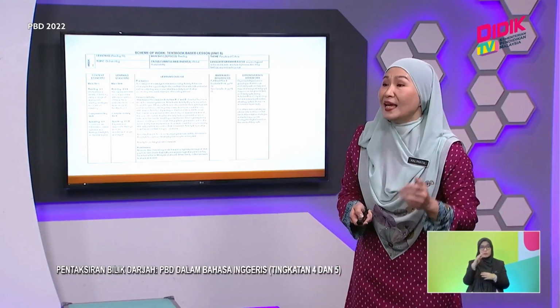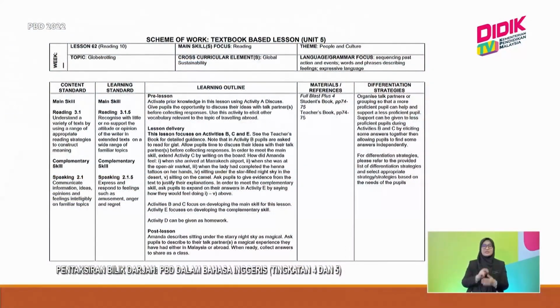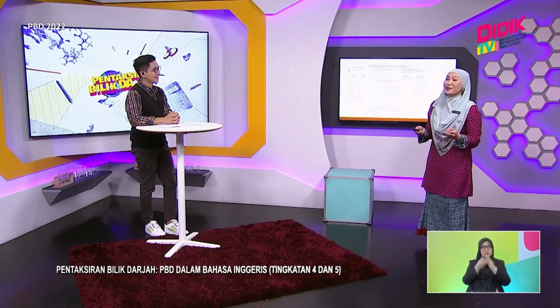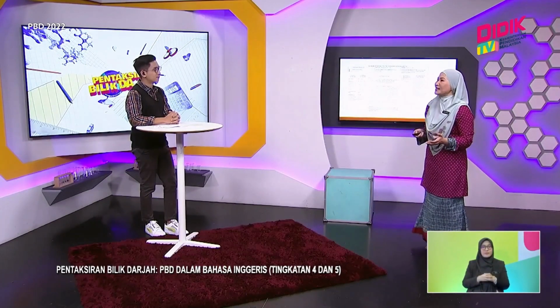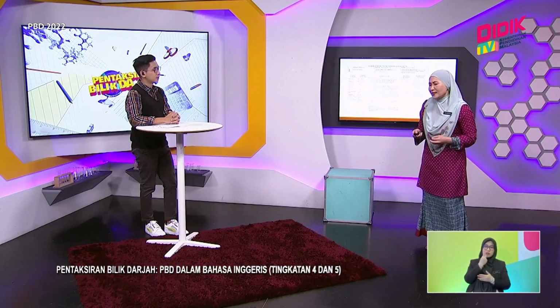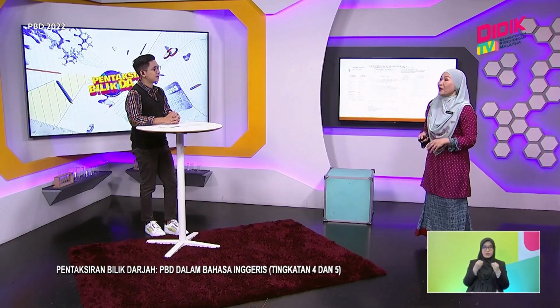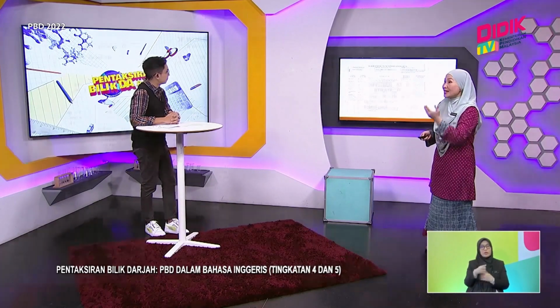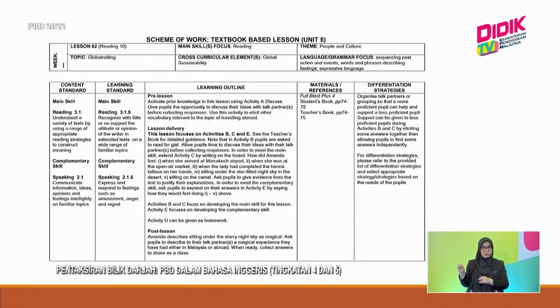As you can see in the scheme of work, the learning outline is there. To be honest, Chris, for me, after being a teacher for more than 20 years, it's like a godsend, because before this, we had to really think, what can I do with this? But with this SOW, it's all spelled out there. Especially if you look at the pre-lesson, lesson delivery, post-lesson, and even the last column, because I need to touch on this a little bit, the differentiation strategies.